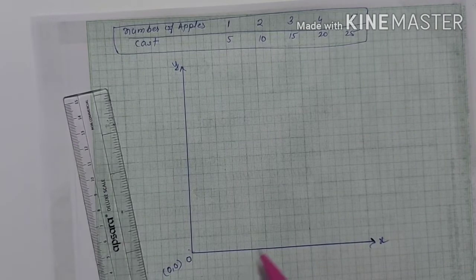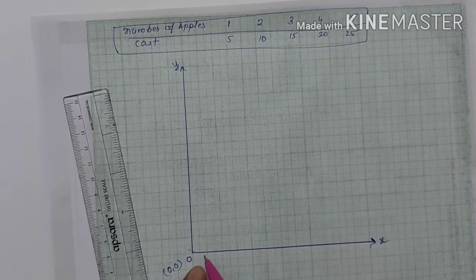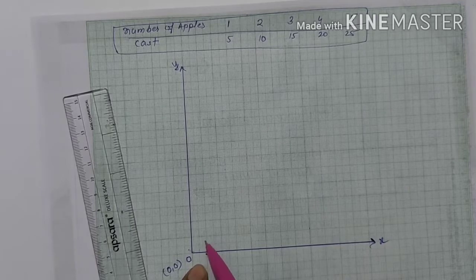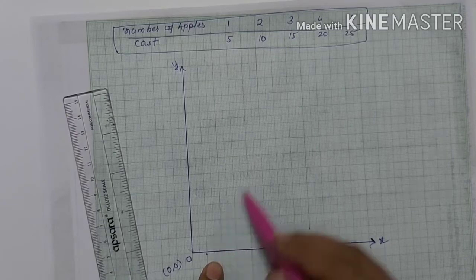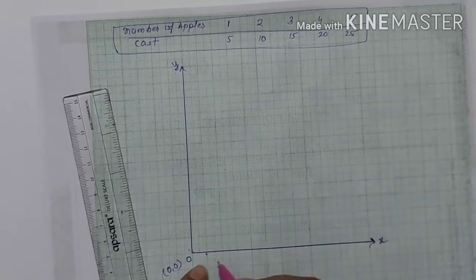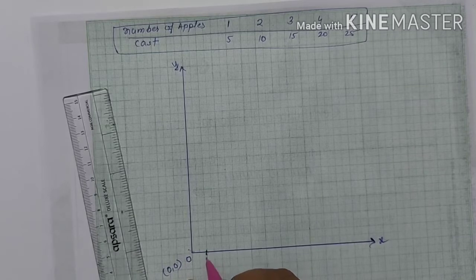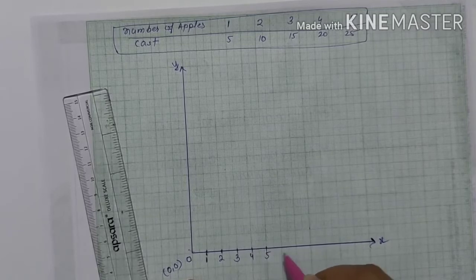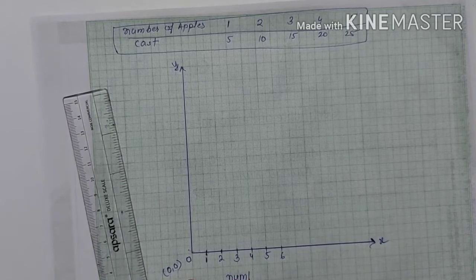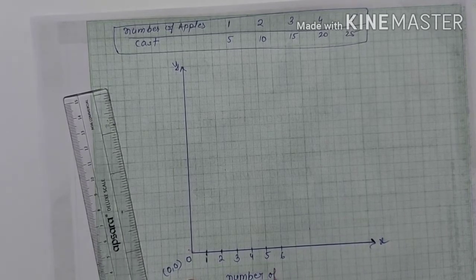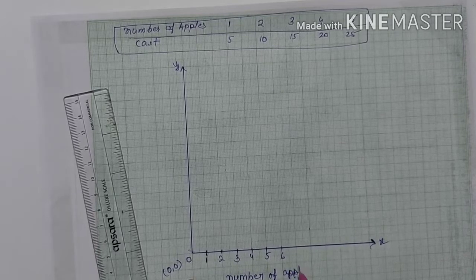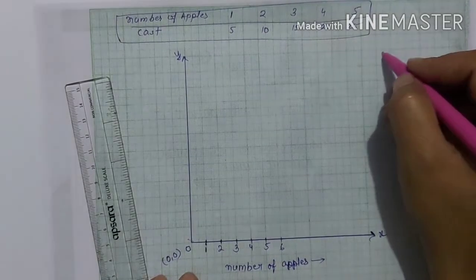Now we start 1, 2, 3, 4. Here there will be two solutions. Suppose you give 1 unit as one block, the graph will be small, and if you take two blocks as 1 unit, the graph will be bigger. So here we write 1, 2, 3, 4, 5 and 6, and the x-axis will be the number of apples.